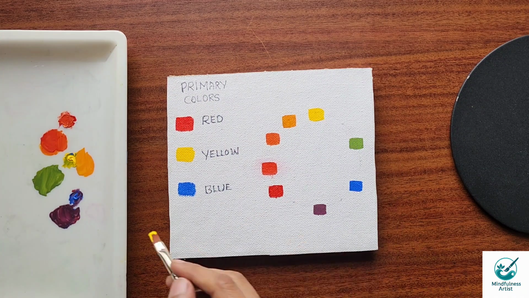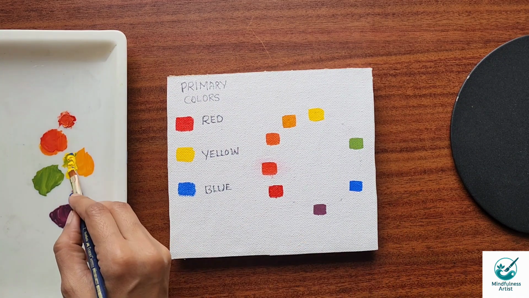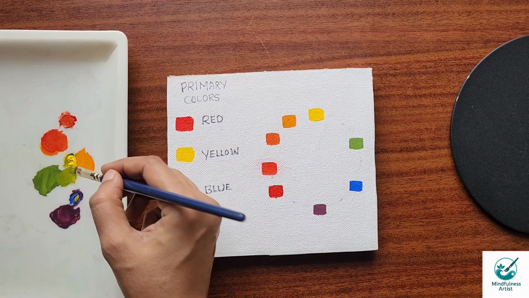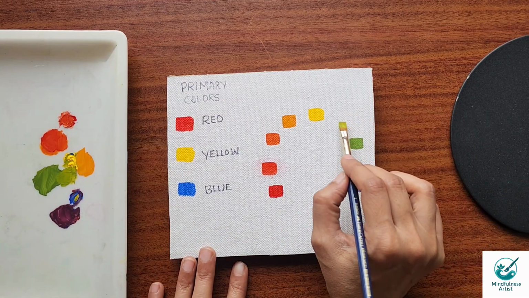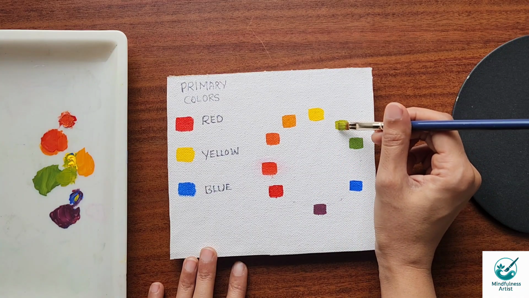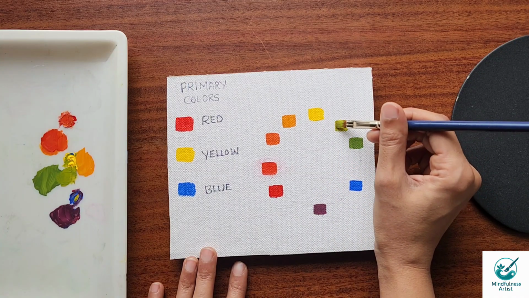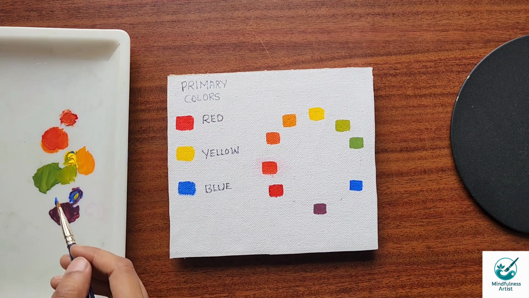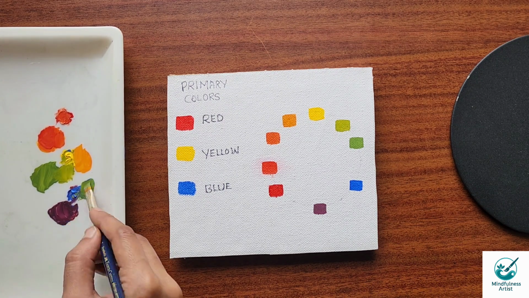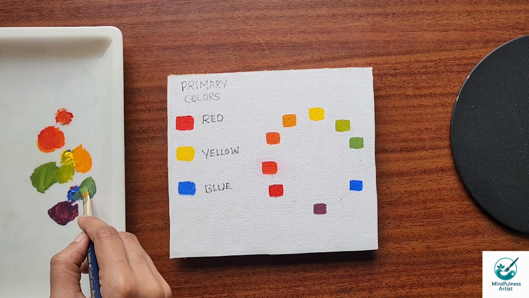Next, I will take yellow and green. When I mix these two colors, I get yellow-green. Now let's move on to the blue side of the color wheel. I'll mix blue and green to create blue-green.